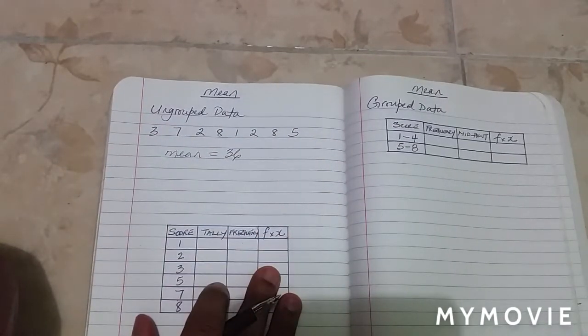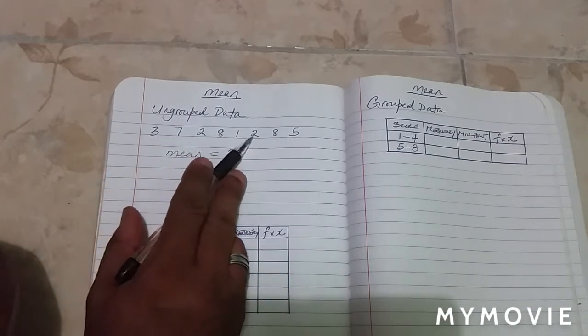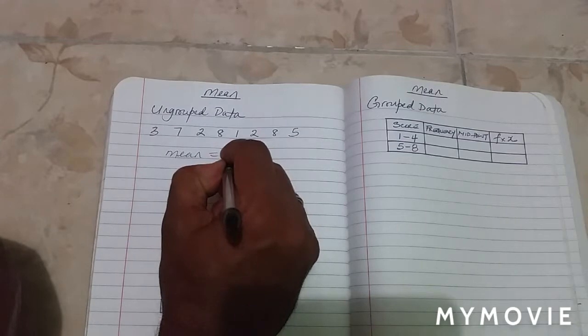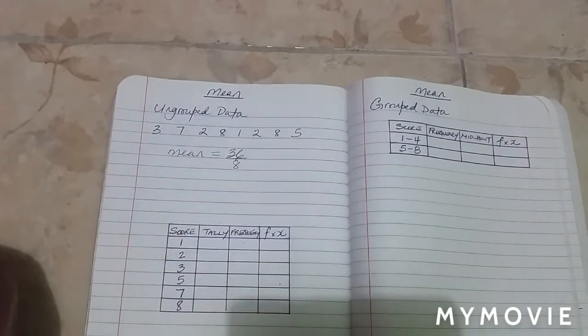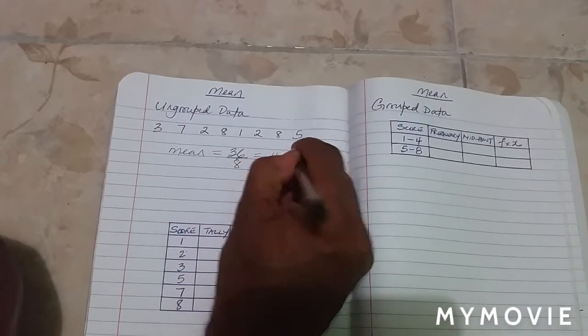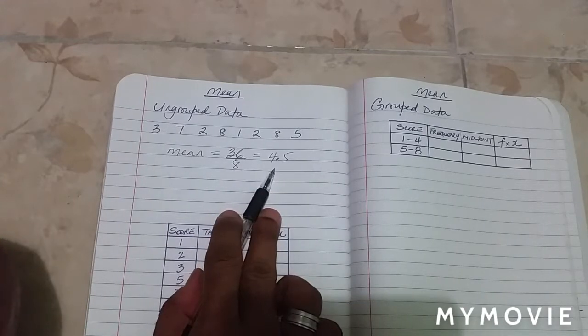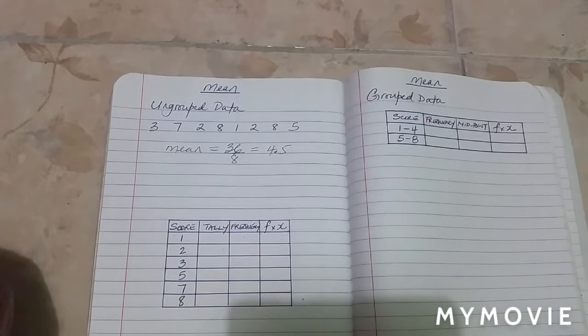So we've added all these numbers together. We've got 36. Now we have 1, 2, 3, 4, 5, 6, 7, 8 numbers. So we're going to divide that by 8. So very straightforward. 36 divided by 8 gives you 4.5. So this is actually 4.5. So that's what the mean is for this data set. 4.5. Pretty straightforward.